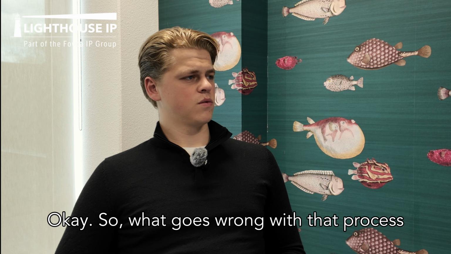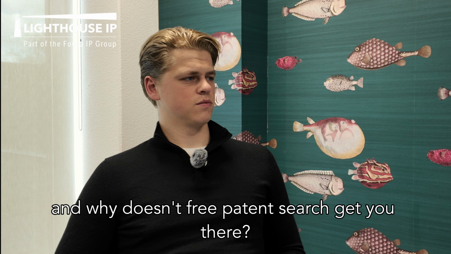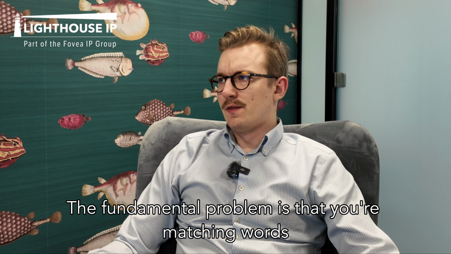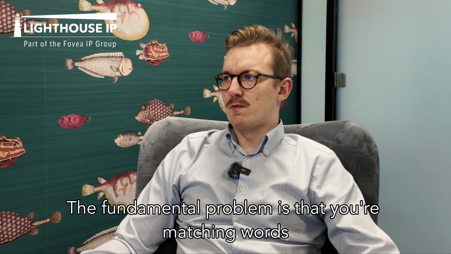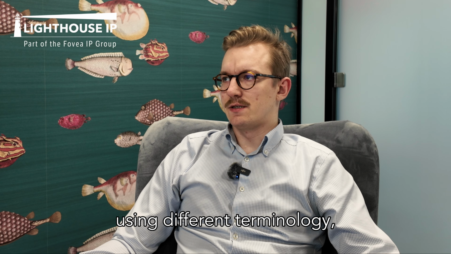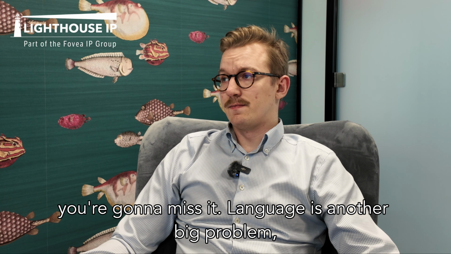Okay, so what goes wrong with that process, and why doesn't free patent search get you there? The fundamental problem is that you're matching words and not searching by meaning. If the patent describes the same concept using different terminology, you're going to miss it.